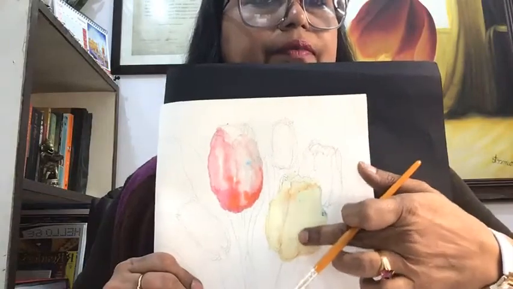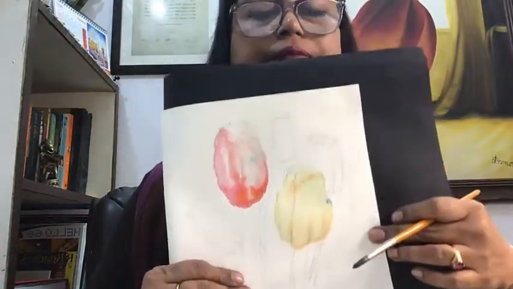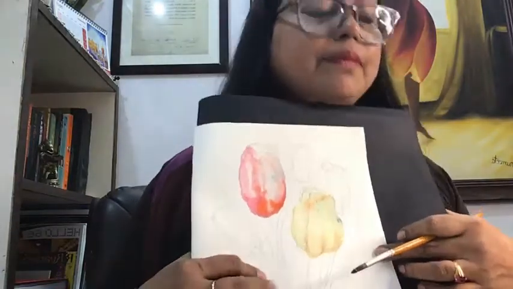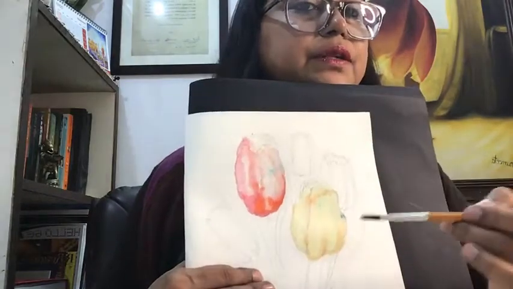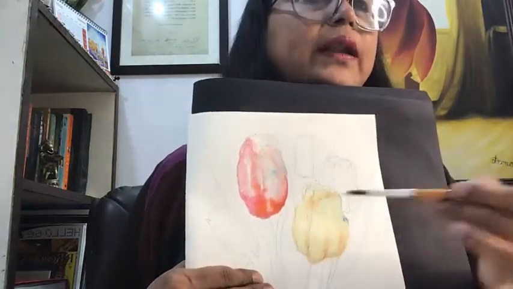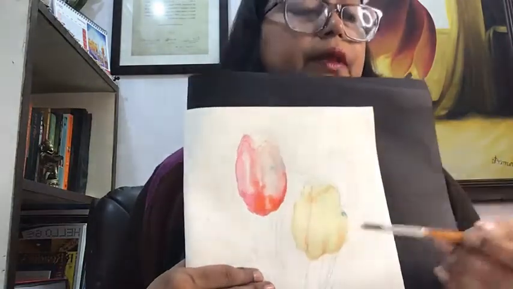This is now dry, so I am moving back to this one. Okay, the first tulip. Today let's see if we can manage these two tulips and at least one leaf, and a little bit of background.